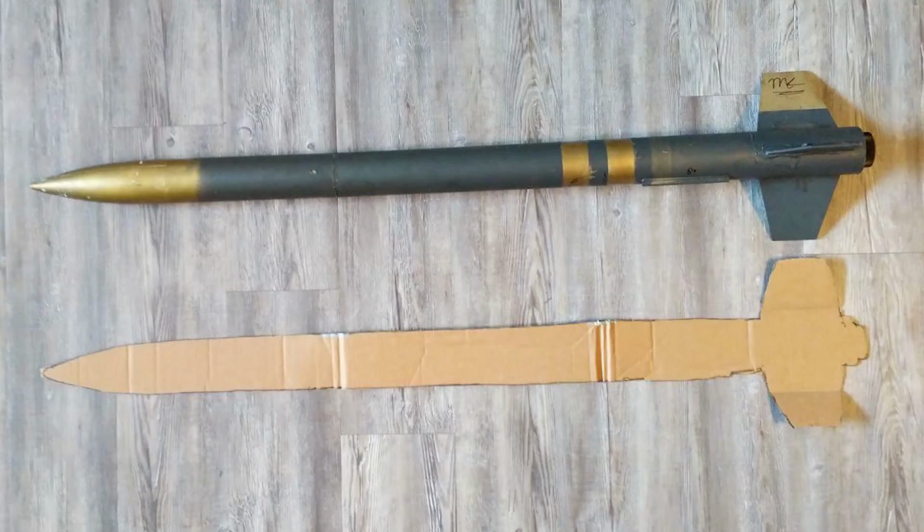The center of mass was found to be 20.5 inches away from the motor retainer, which is the point of the rocket farthest back on the side of the fins. After that was found, experimental procedures were also used to find the center of pressure.